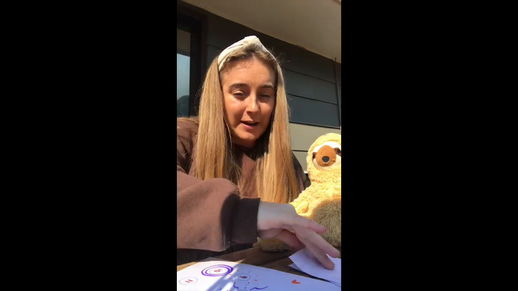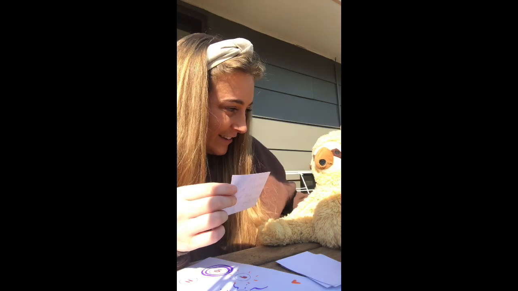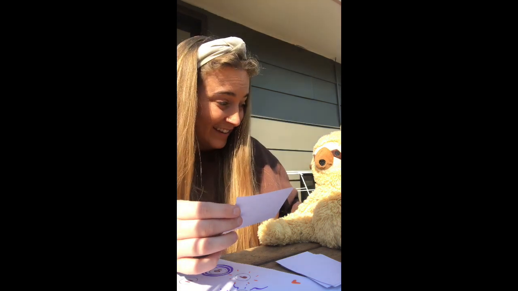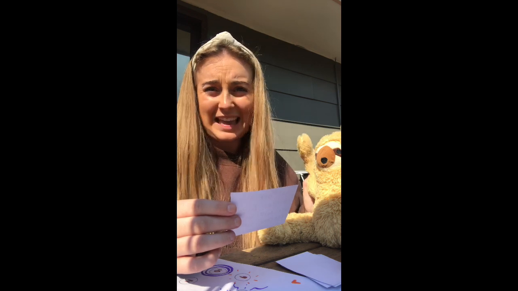Okay, so what Slothie is going to do, he's going to listen with his ears, and I'm going to pick up the first card. Okay, are you ready? It says, what are the chances Miss Orr will be a teacher today? So Slothie now has some time to think. He has to give me an answer using his probability words, which could be likely, unlikely, possible, impossible.